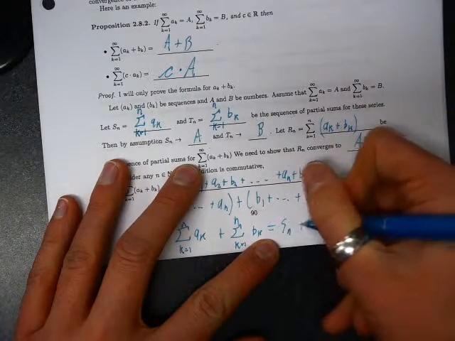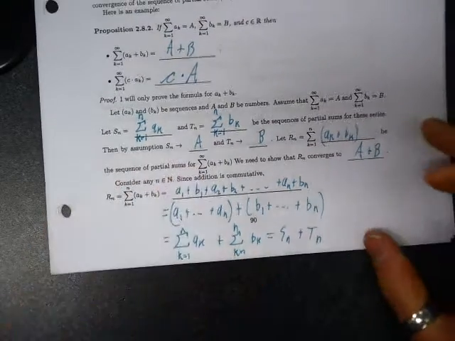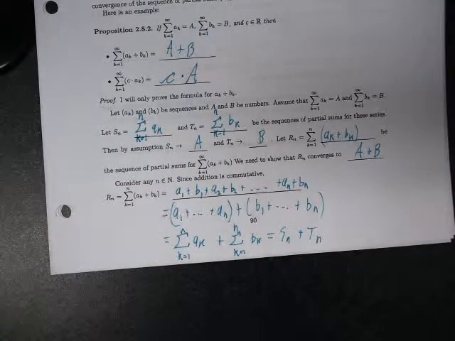R_n equals S_n plus T_n. Everyone feel pretty okay? And now it's obvious, right? Where does S_n converge? Where does T_n converge? Where does S_n plus T_n converge? By a limit law.